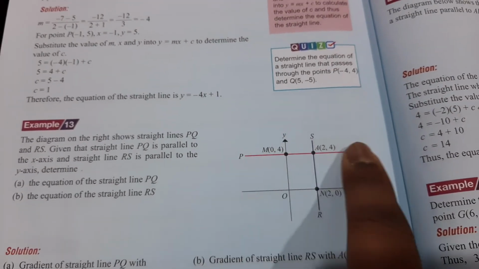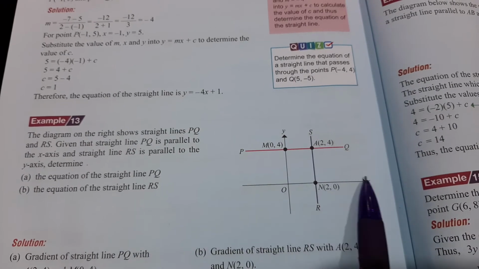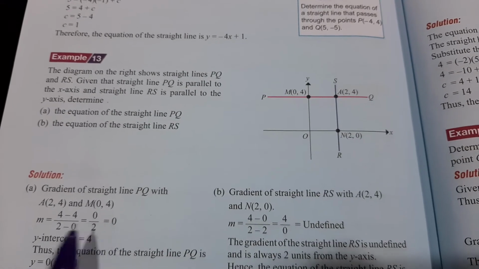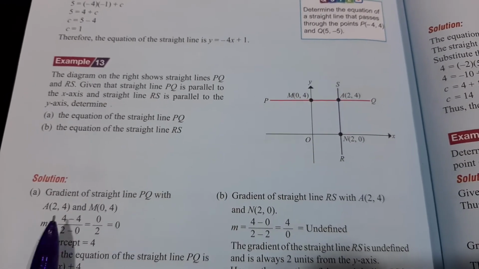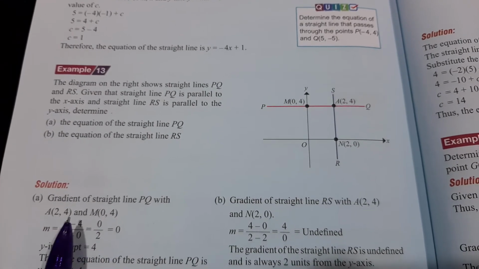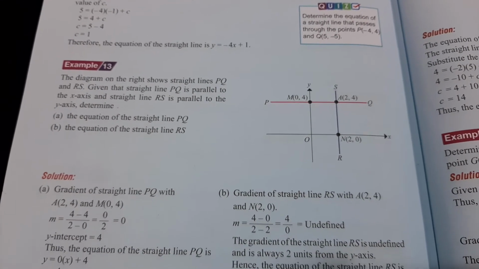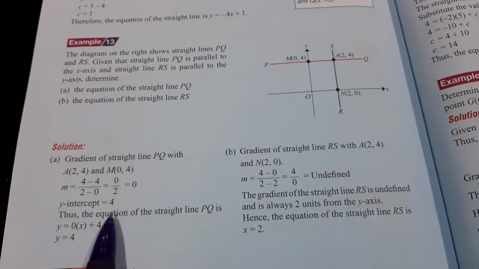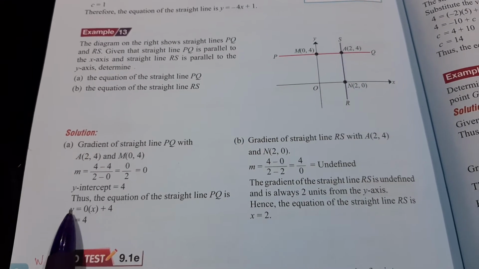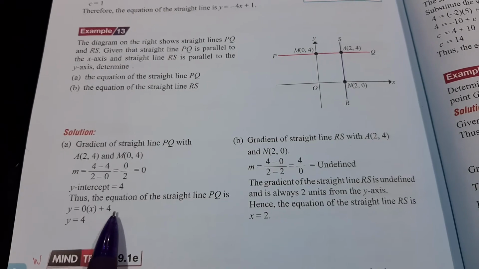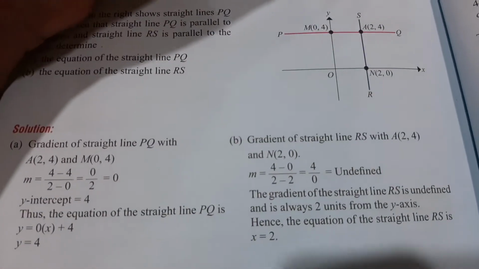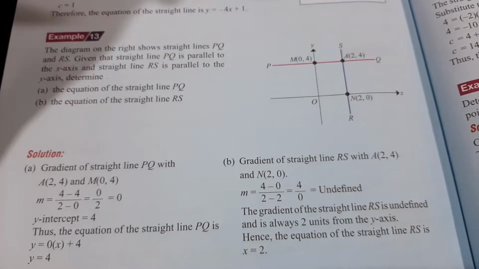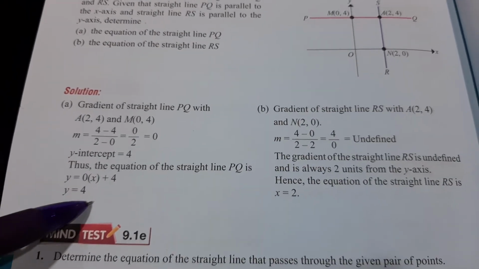Now, look at the line PQ. This is parallel to the x-axis, right? For the gradient of straight line PQ, you get 4 minus 4 over 2 minus 0. So 0 over 2, you will still get 0. And your y-intercept is 4. Thus, the equation of straight line PQ is y equals 0x plus the y-intercept 4, because you see it is already passing through point 4. So this is your y-intercept, 4. Therefore, your answer is y equals 4.